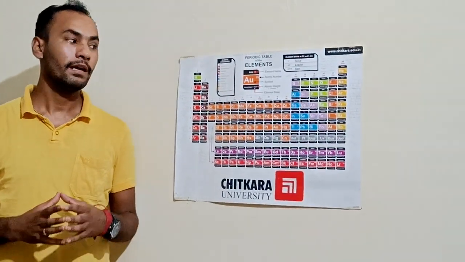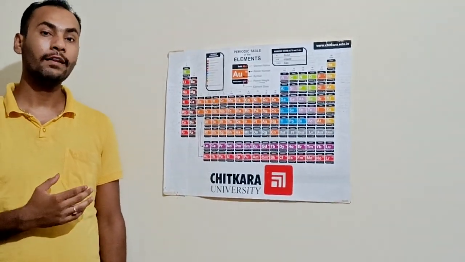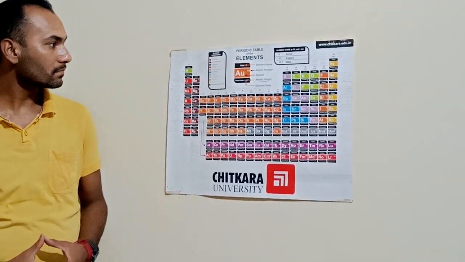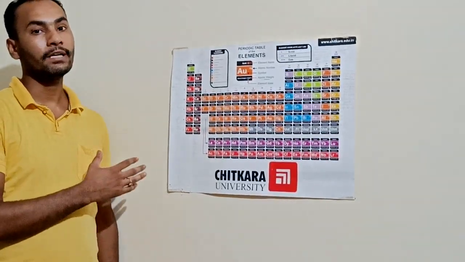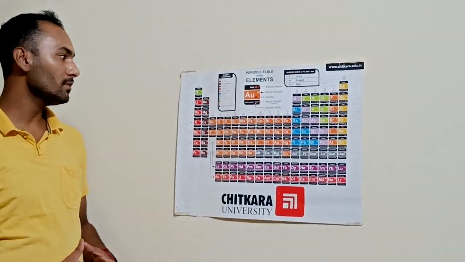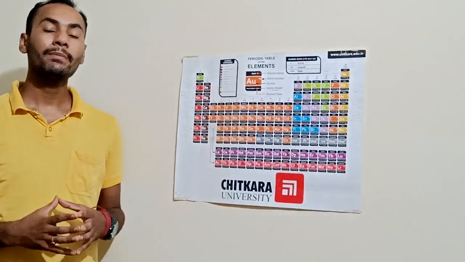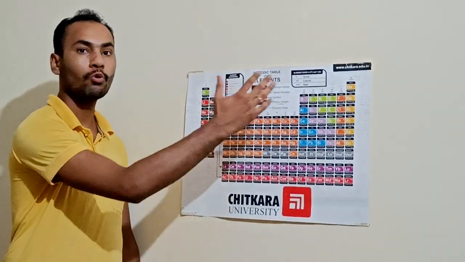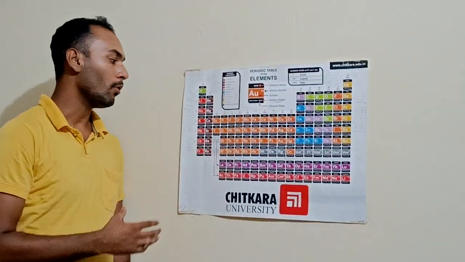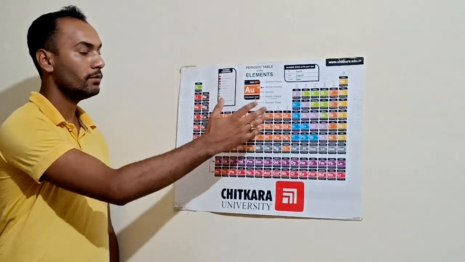So as we know, in our periodic table there are 118 elements, 18 groups and 7 periods. For our ease, the periodic table has been divided into some parts. So we have s-block elements, then we have p-block elements. P-block elements consist of 6 groups, from group 13 to group 18. Then we have the d-block. The d-block consists of 10 groups, from the 3rd to the 12th group.